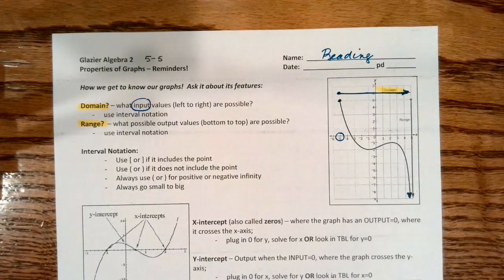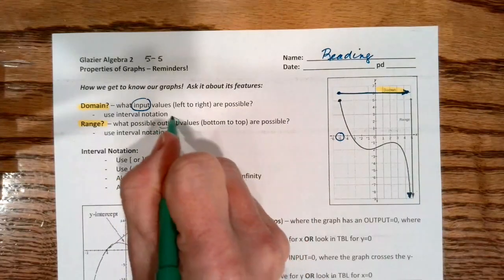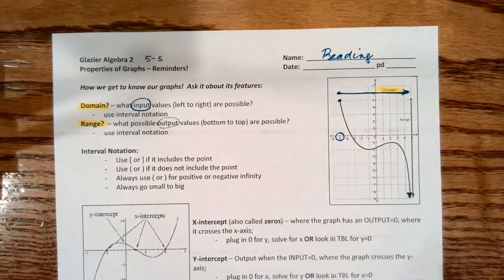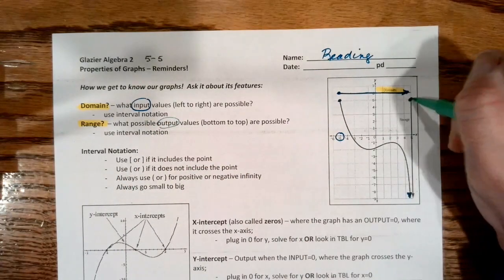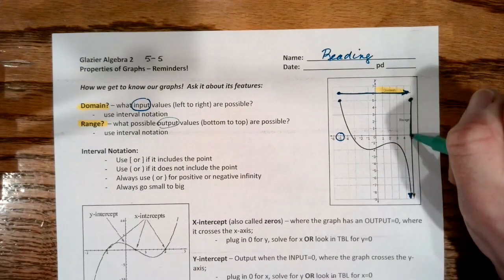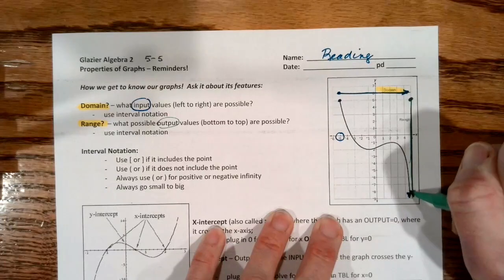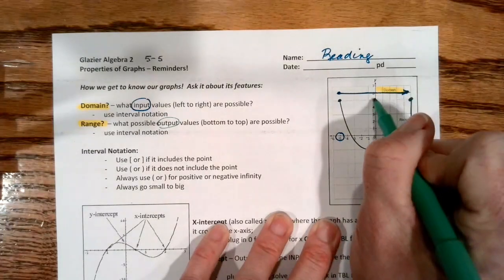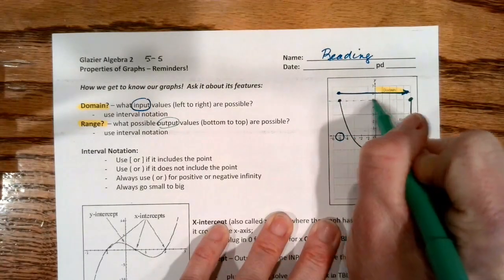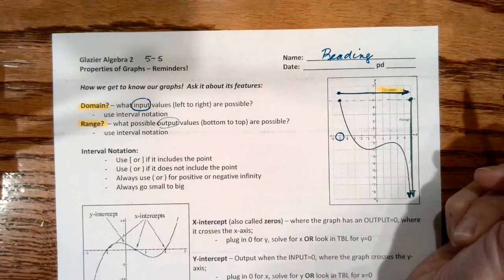When I'm looking at my range is my output values, and my range is going to be what possible values are coming out of x. So when I look at this graph here, the maximum that my graph is at 5.